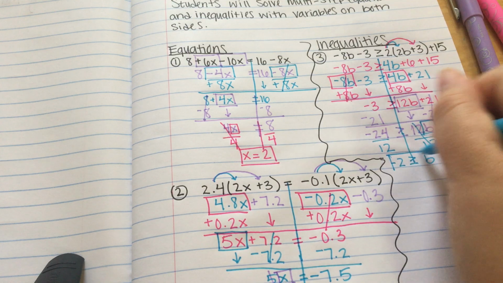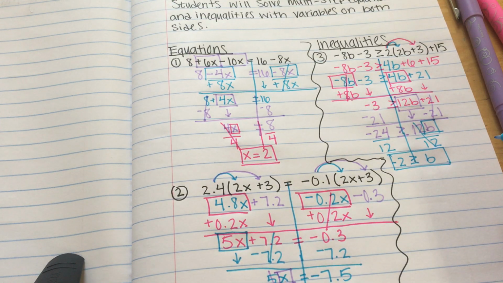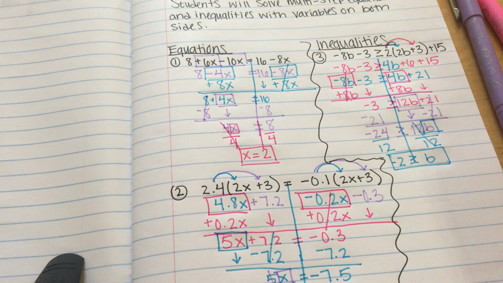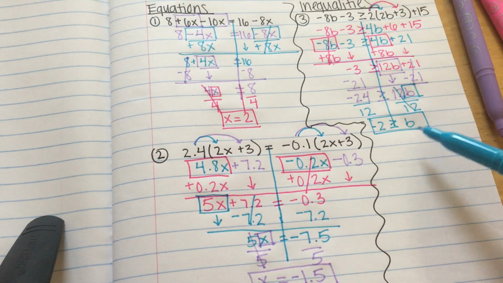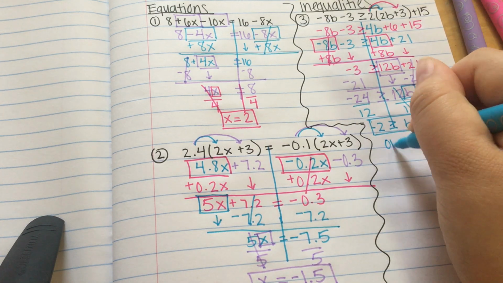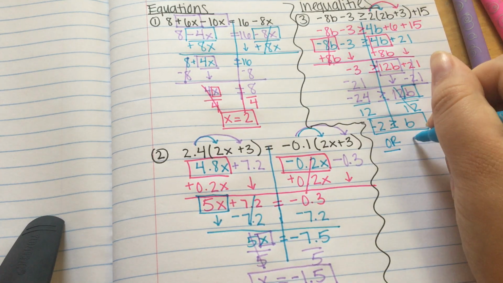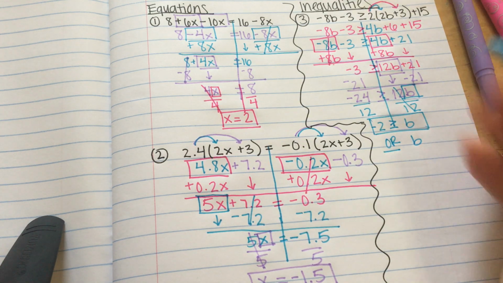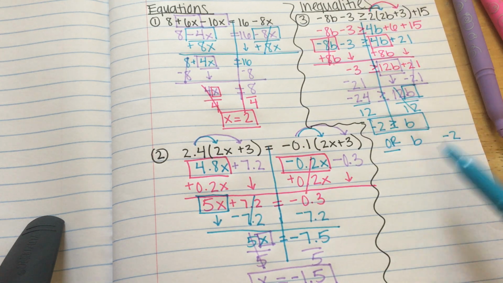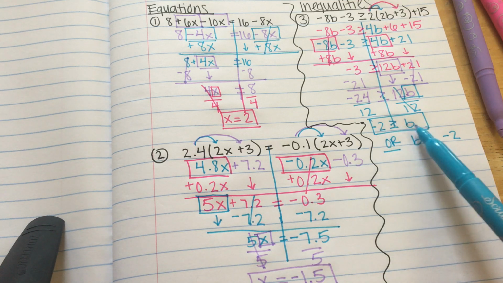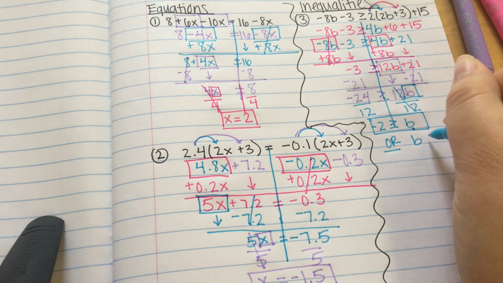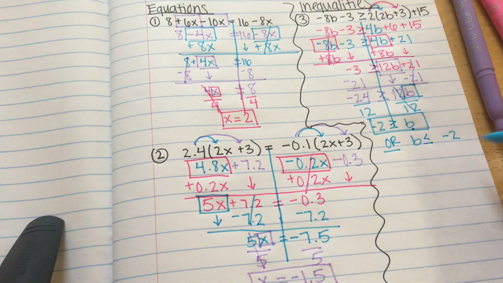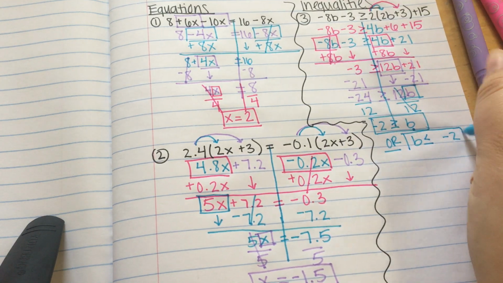This could be my answer, right? But I want you to notice that if you were to see this on a multiple choice question, they're probably going to put B in front. So if I put B in the front, then that means that the -2 has to go over here. And if this reads -2 is greater than or equal to B, then that means B has to be smaller than -2. So I need to flip this sign when I rewrite it. B is less than or equal to -2. Either of these answers would be correct.